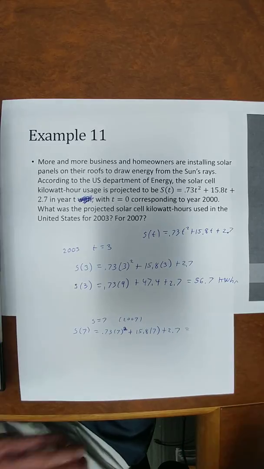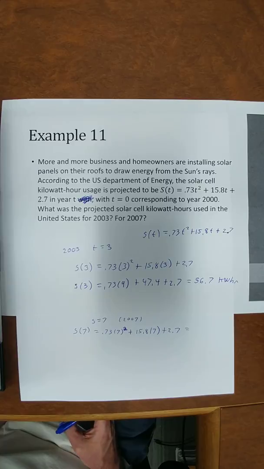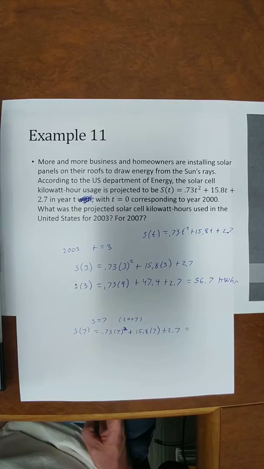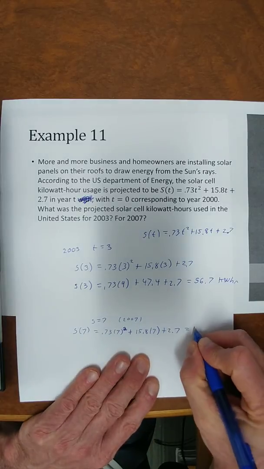And that results in about 149 kilowatt hours.